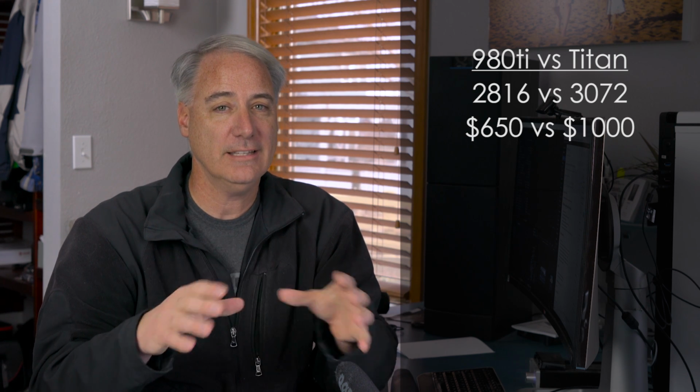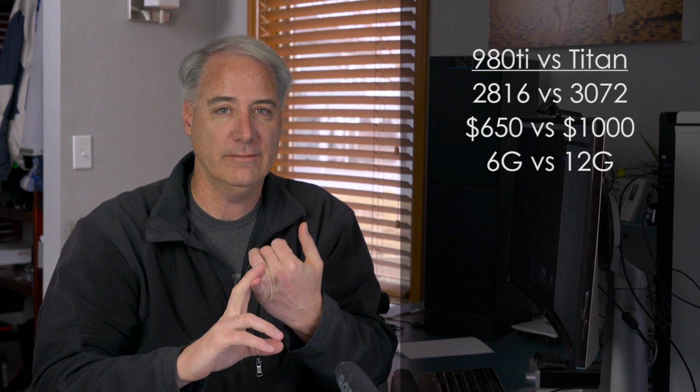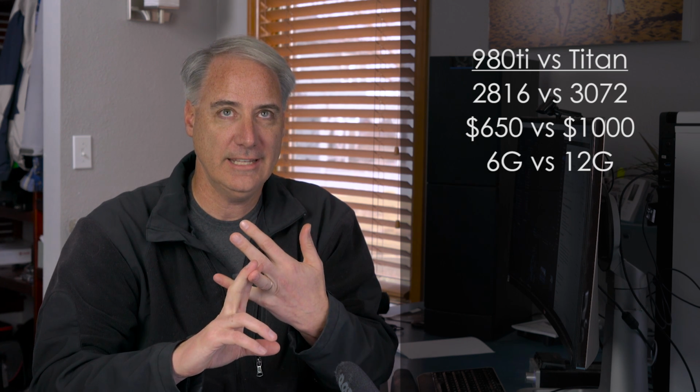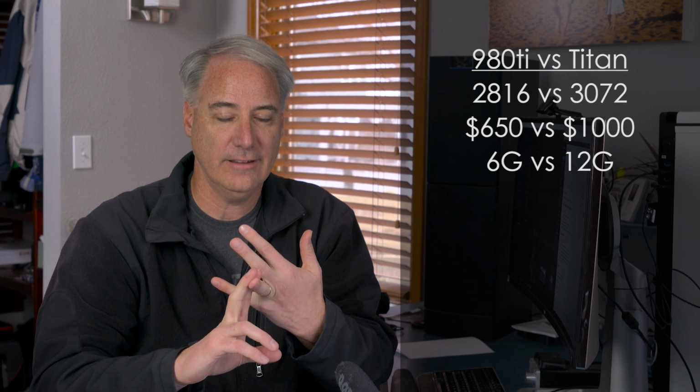So the Titan is about $1,000. The 980 Ti is about $650. So big savings in cost there. Specs wise, they're very similar. But the biggest difference between the two is the Titan has 12 gig of VRAM, whereas the 980 Ti only has 6 gig of VRAM.